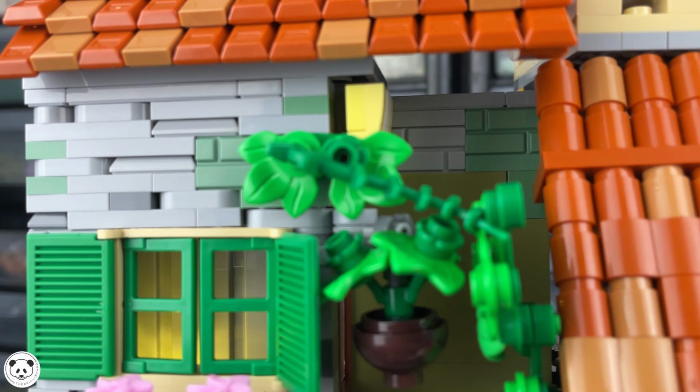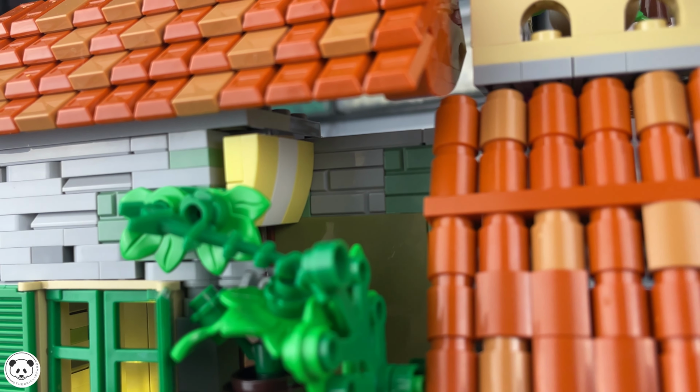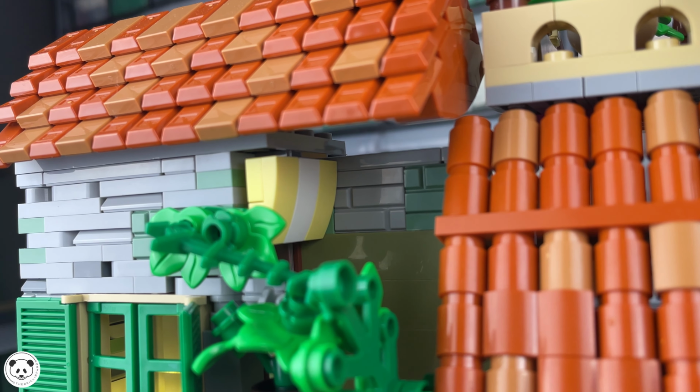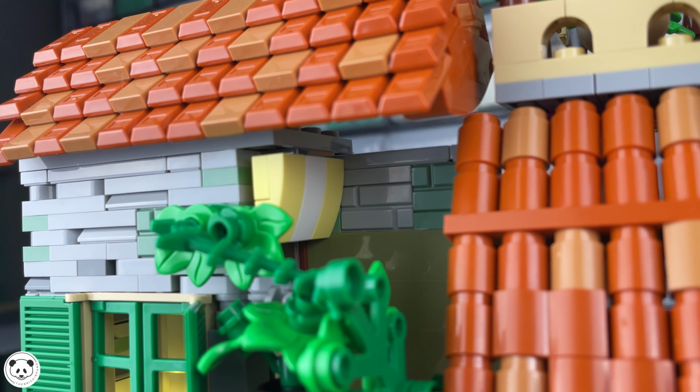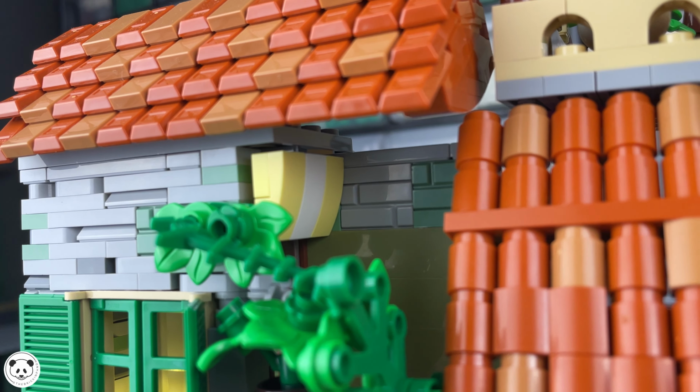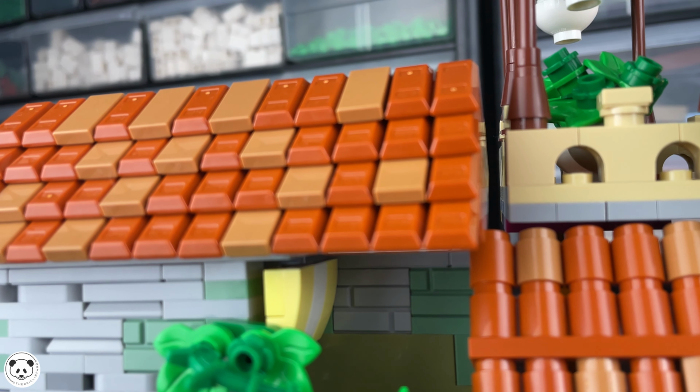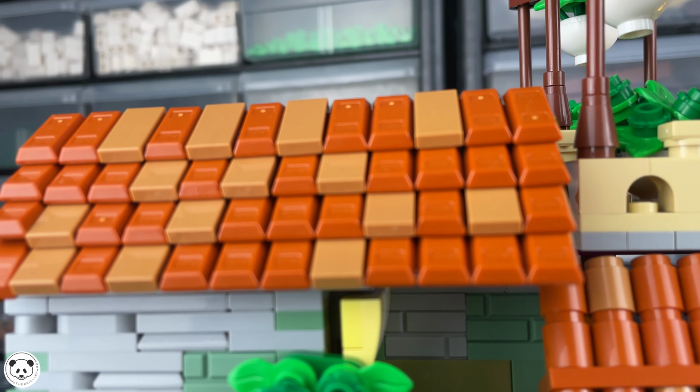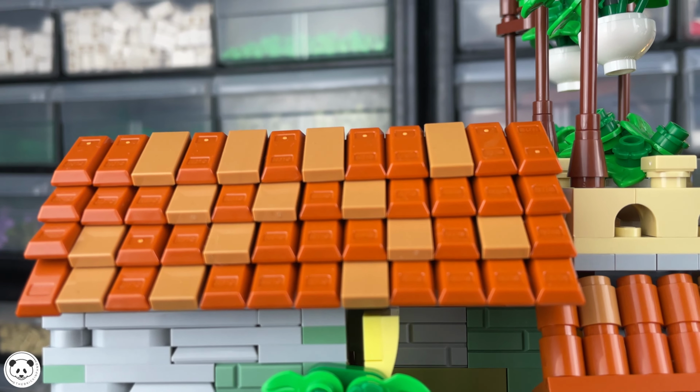And again, just simple texturing like I do in most of my builds with the ingots and rounded plates, tiles, things like that. And just a little splash of color with the white and the bright yellow awning. One of the things I really like about this build, though, is this section of the terracotta roof. It goes kind of in line with the little terracotta roof awning on the other building over the window.